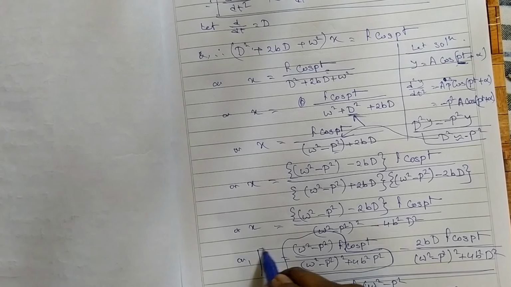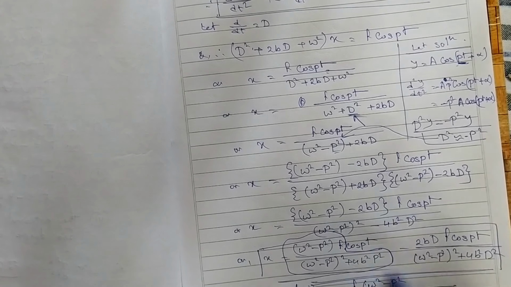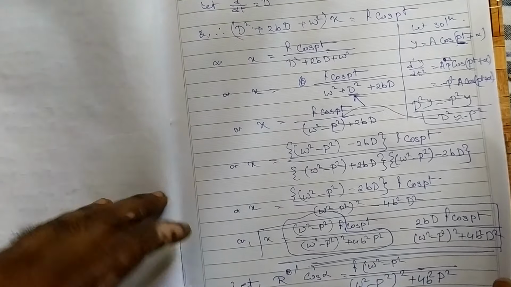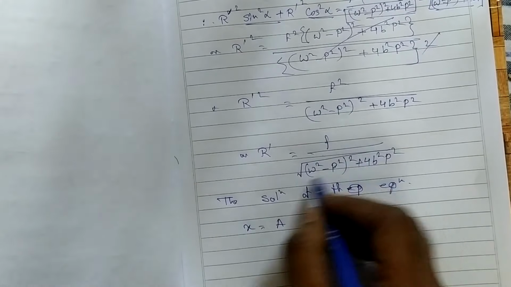Now from this part, for getting the solution, we have already got this.